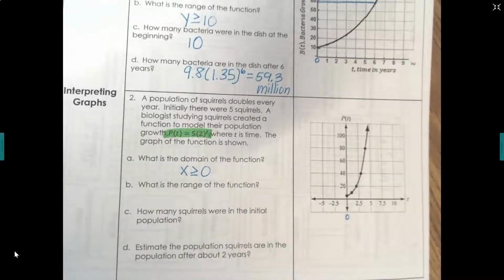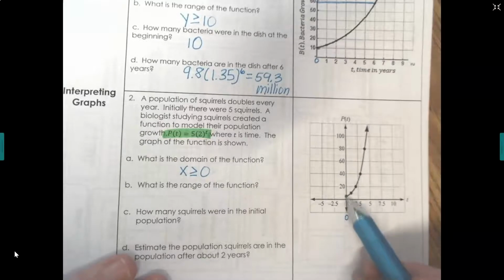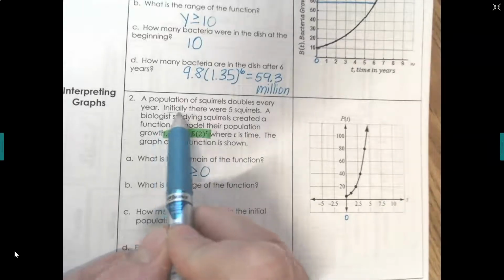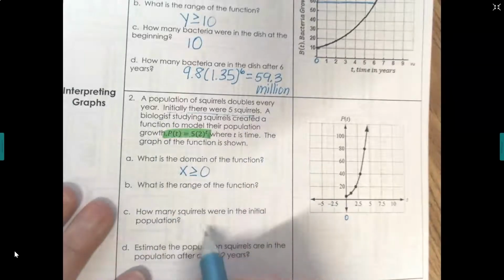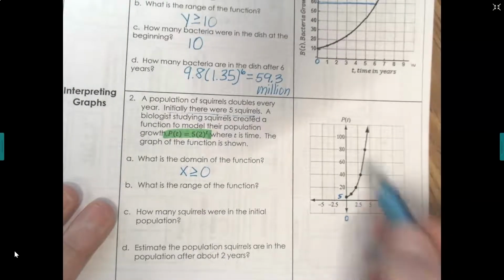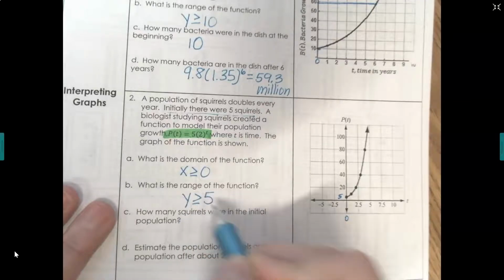So what is the range of the function? Remember, you've got to start at your start value. We can't really see it easily here, but if we go back and look at our equation, this A value is your start value, and it does say initially there were 5 squirrels. So you can see that those match. So this is at 5, and all my y values are greater than that 5, so y is going to be greater than or equal to 5.